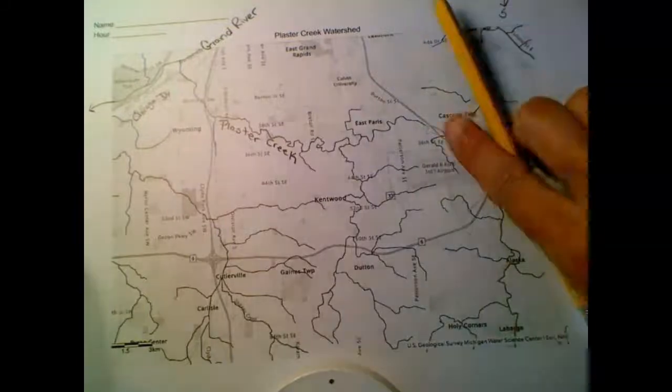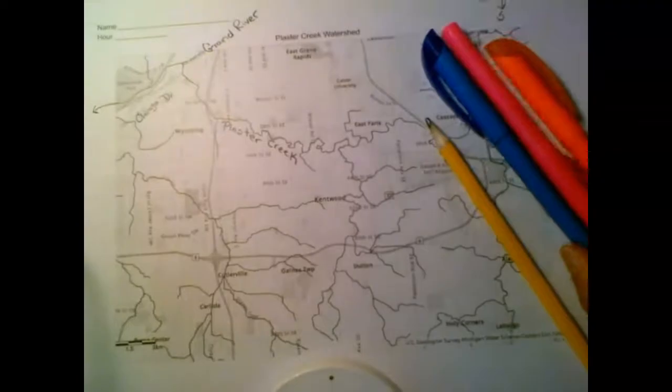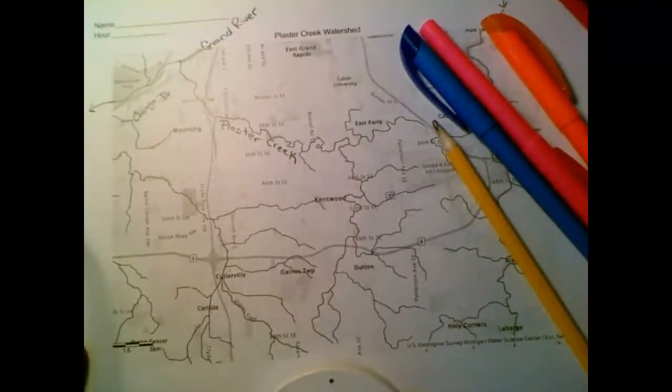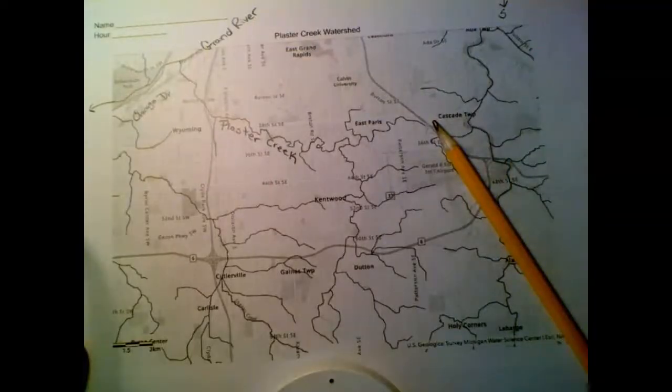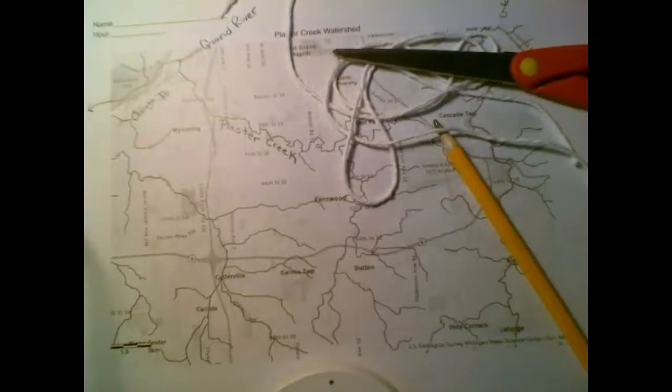All right, so you will need a pencil, maybe something with color in it. You can use highlighters or colored pencils, whichever works best for you. We also will need at the end some string and some scissors, and that will help us find out how long Plaster Creek actually is.